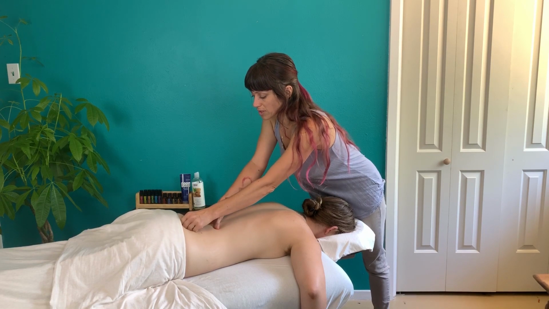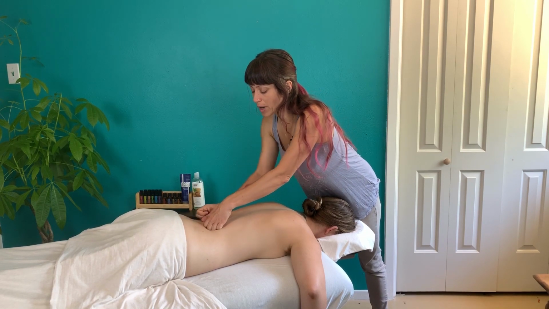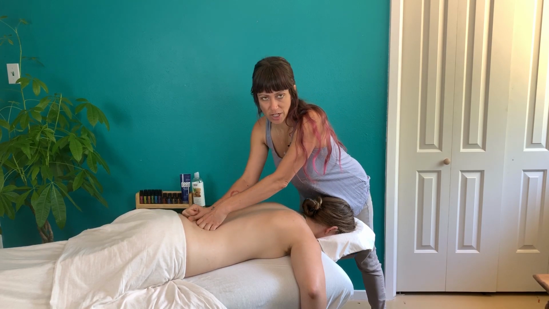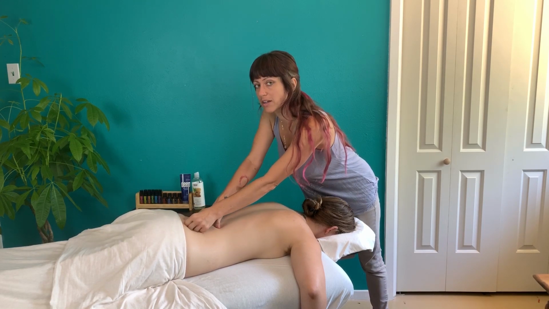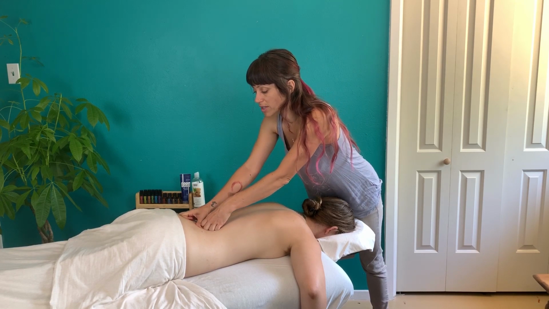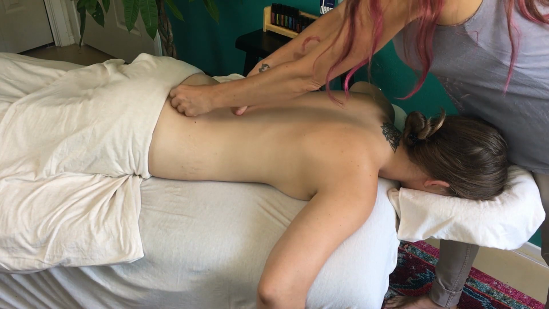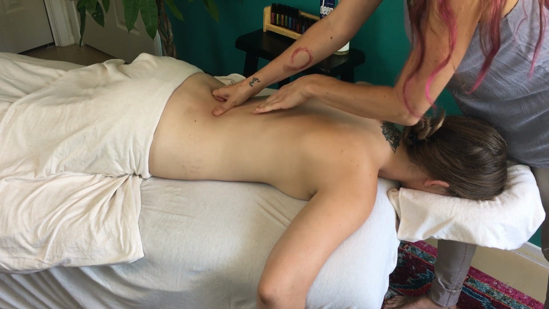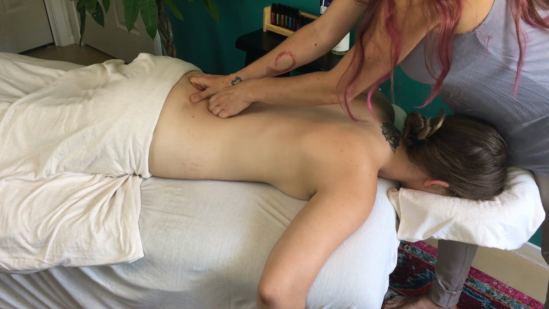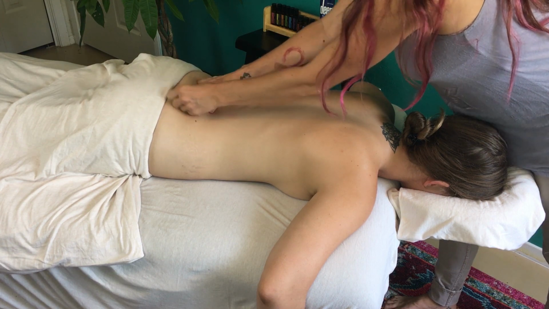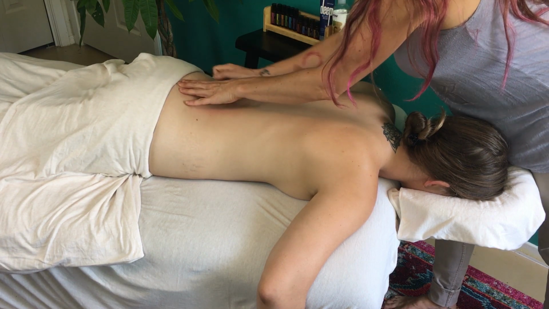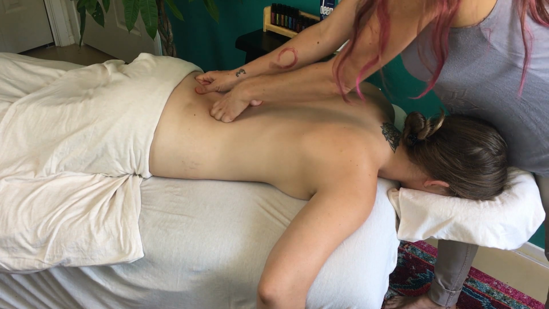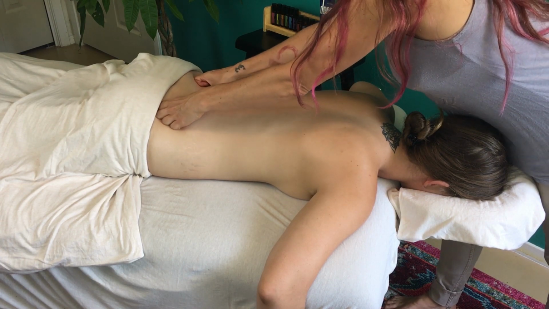I'm just starting to work with some alternating movements, and as I'm increasing my pressure, still not working the deepest pressure possible, but starting to make a little deeper contact with the muscles. I'm working across the QL there in the low back, and coming up along either side of the spinal ridge on the sacrum here, and just making some gentle circles outward.